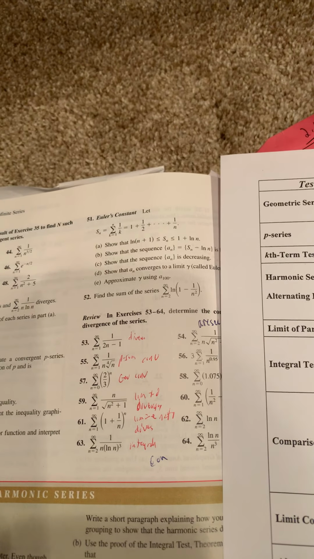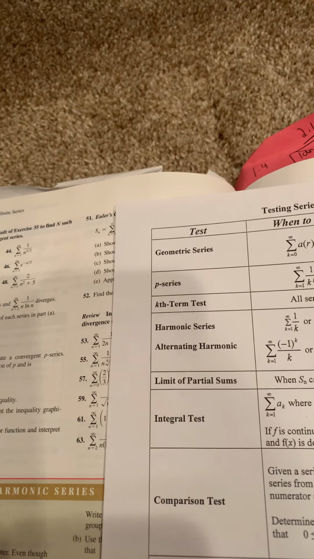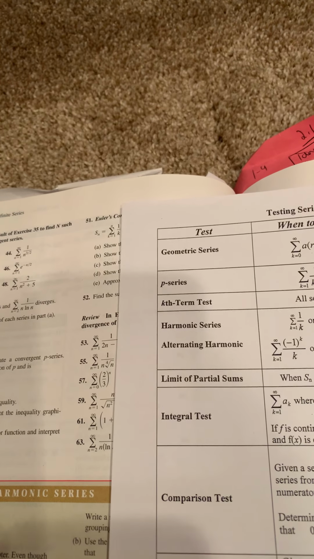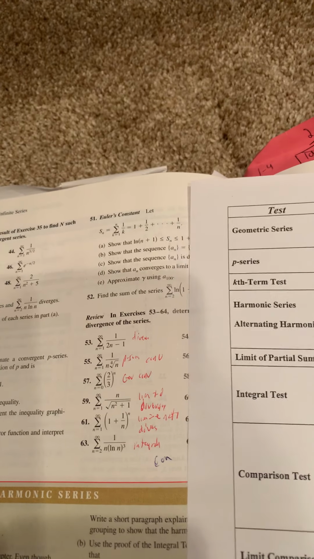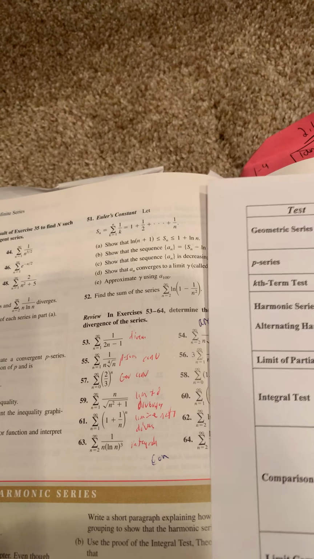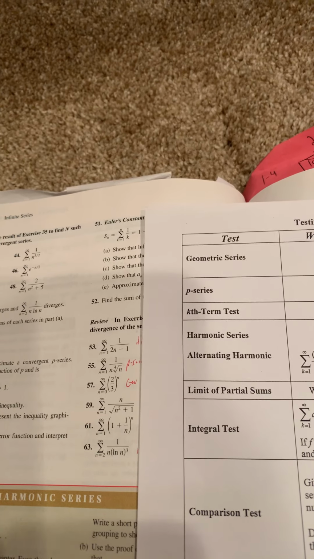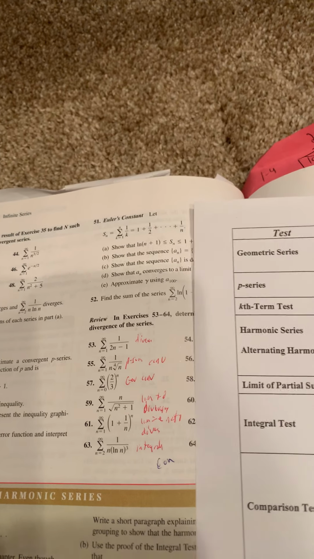This next one, the exponent is less than 1, so it's going to diverge by P series. Now I have something to the n power, so I look at the base. If the base is less than 1, we can say that it diverges by geometric. The base is bigger than 1, so we can say that it converges. Here, the limit is going to end up not being 0. The limit is equal to 1, so we can say it diverges by the kth term test for 59.